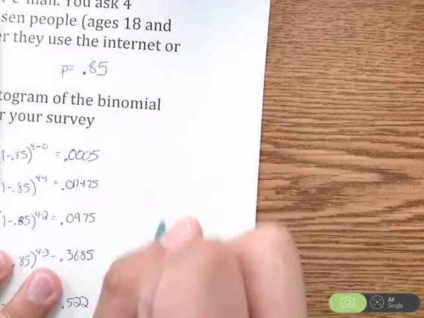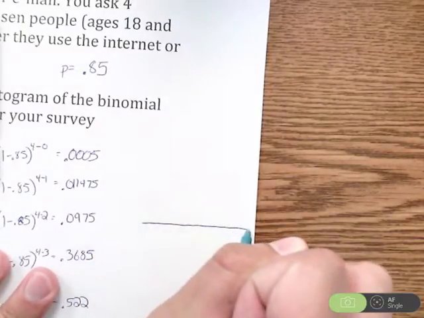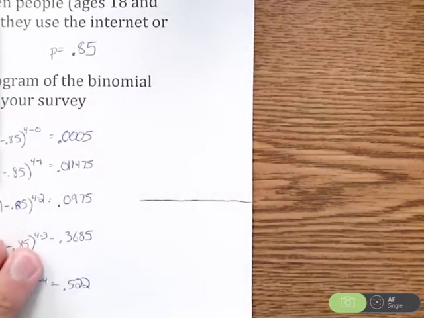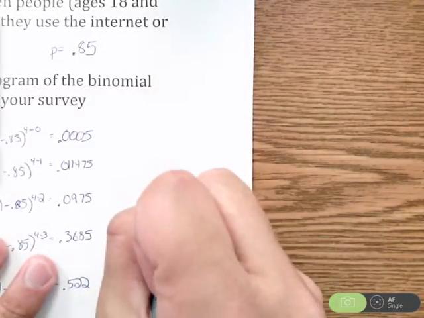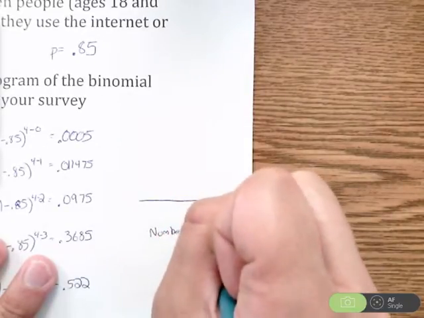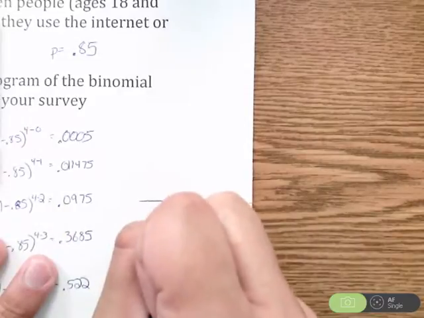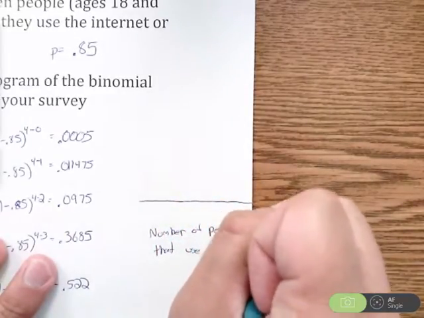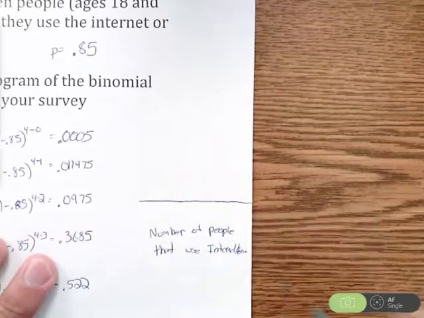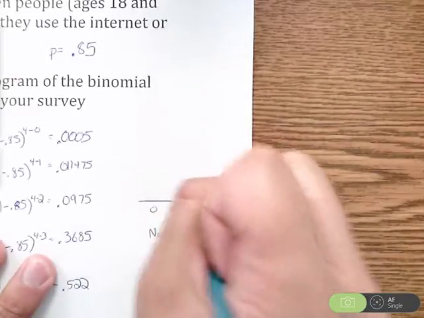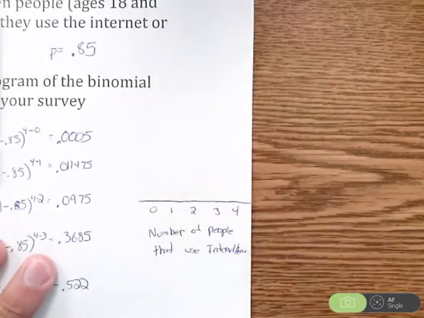You get the idea. So what we need to build is a histogram here. Basically, represent these numbers in a bar graph of sorts. So for the x value, or the bottom of this graph, I'm going to use the number of people that use internet or email. And we had that it could be 0, 1, 2, 3, or 4.